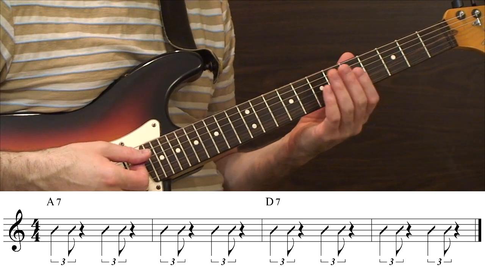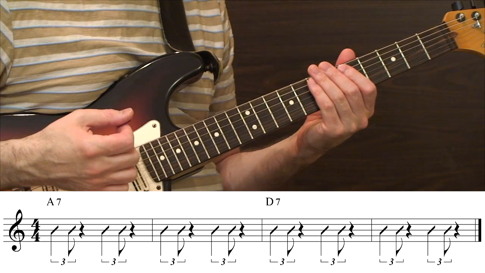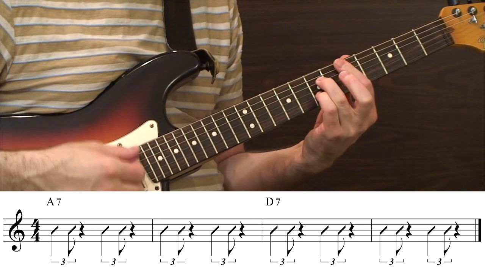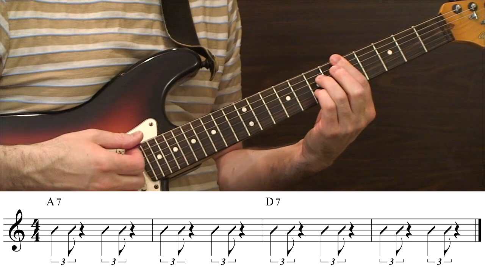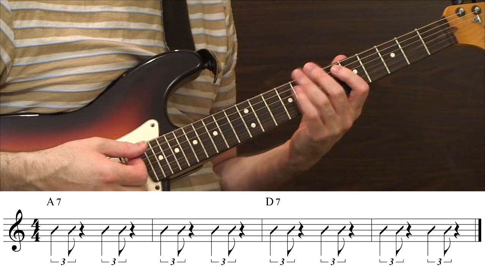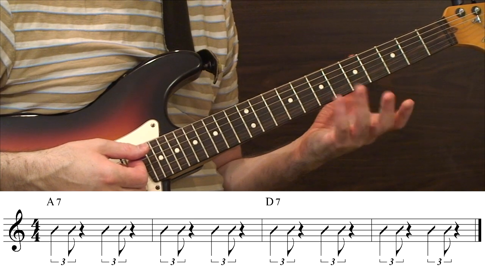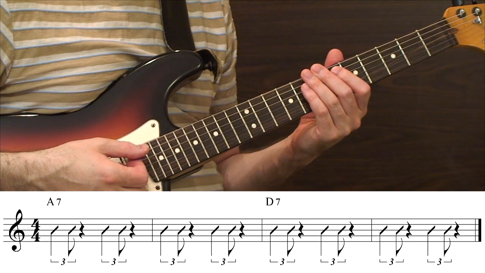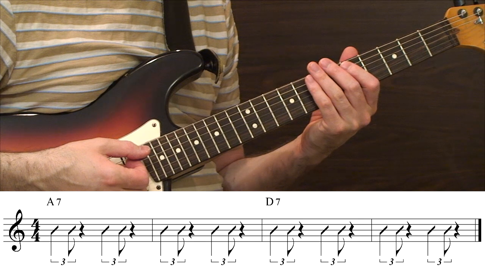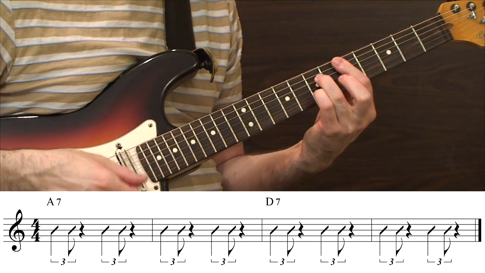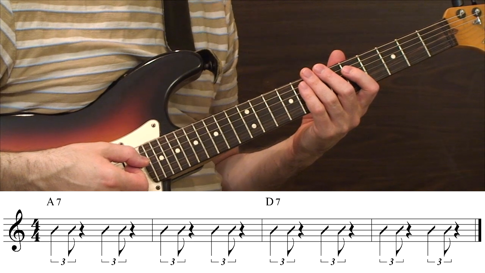But I'm only attacking on the down and then on the last up of that triplet. So it's 1 and, like that. 1 and. And that's going to give me this shuffle rhythm, blues style rhythm, swung feel, whatever you want to call it. Basically, this is that dotted quarter and the 8th note under the triplet symbol that is so popular, this shuffle rhythm style in all the blues pieces.